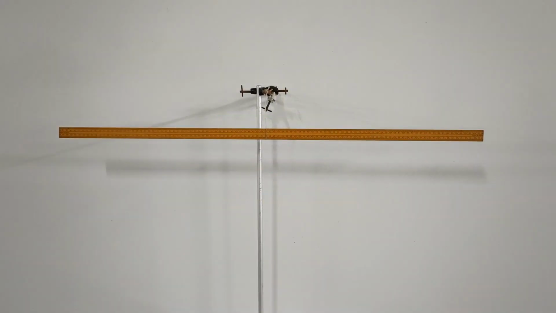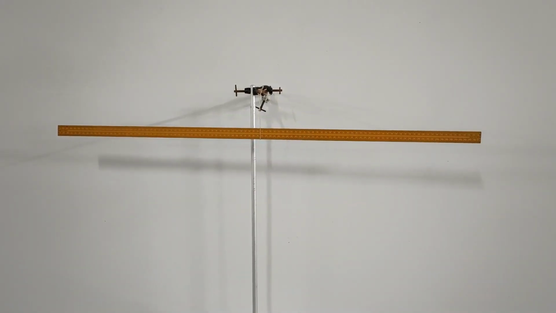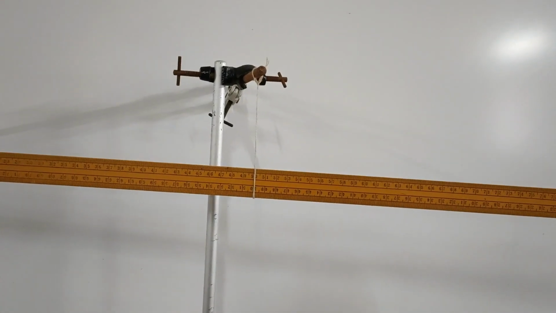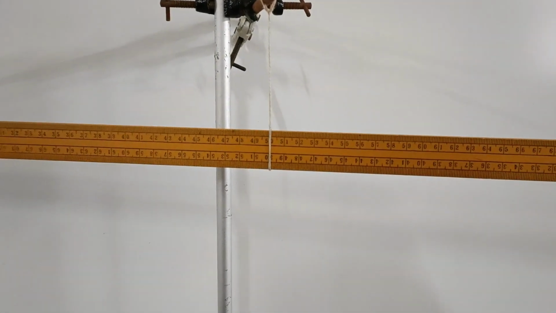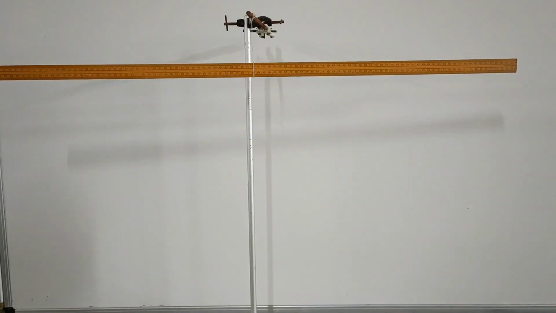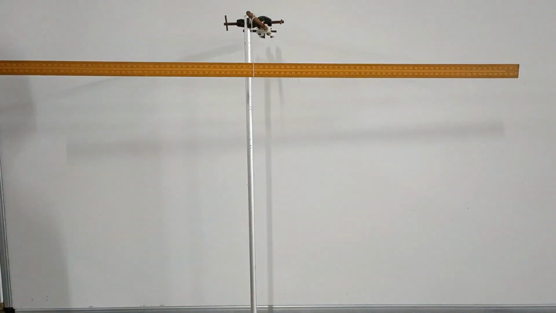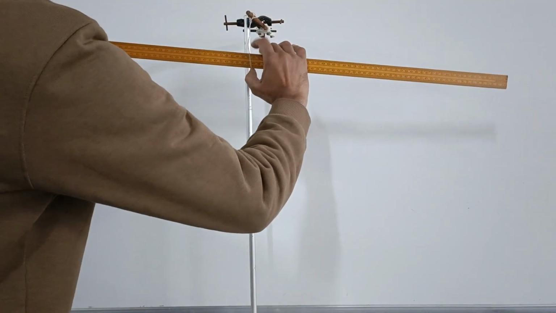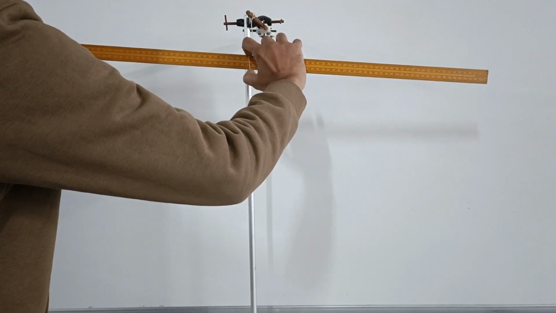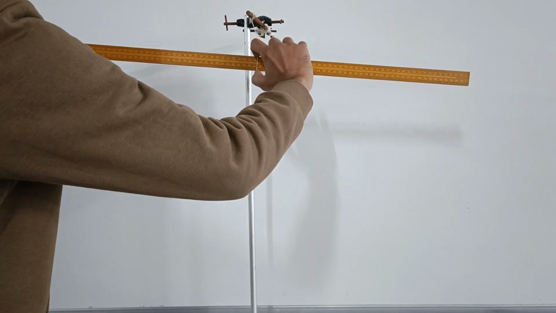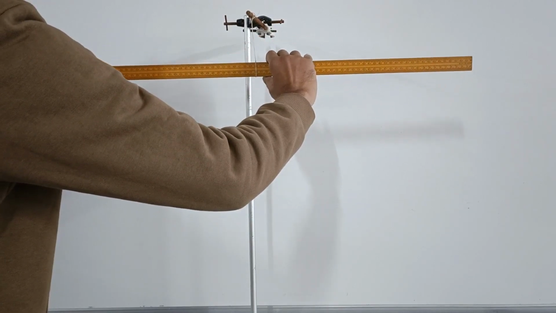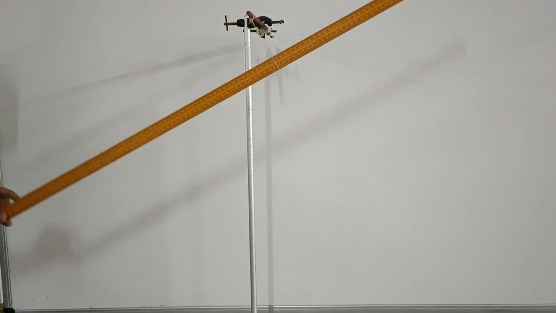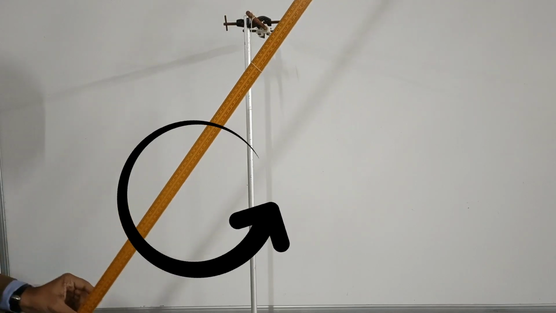Here we see the meter scale perfectly balanced at 50 centimeter mark, as 50 centimeter mark is the center of mass or the gravity of the uniform meter scale. Now sliding the thread to 60 centimeter mark, the new pivot point is 60 centimeter. We see that the weight of the scale produces an anti-clockwise moment and the scale turns in anti-clockwise direction.